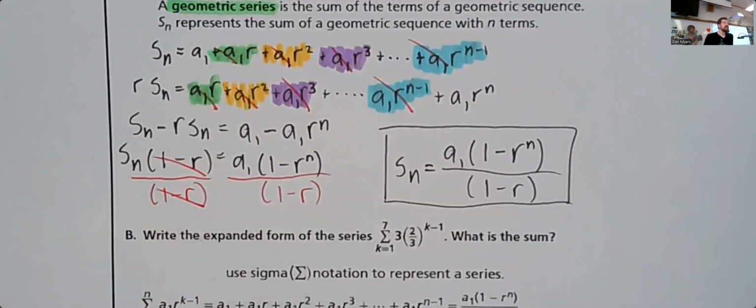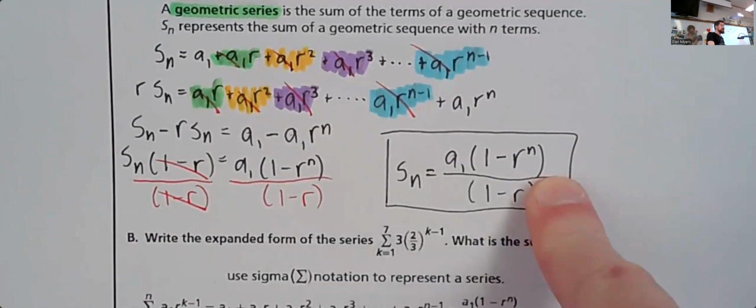If that didn't make sense, that's fine. I just wanted to show it to you. This is what we're actually going to use, though. It's a plug and chug thing. You plug in for what you need, and you can find the sum of the series. That's great. That's all we're doing.